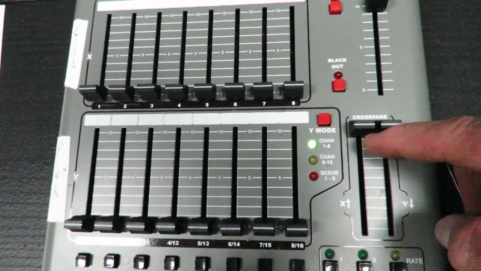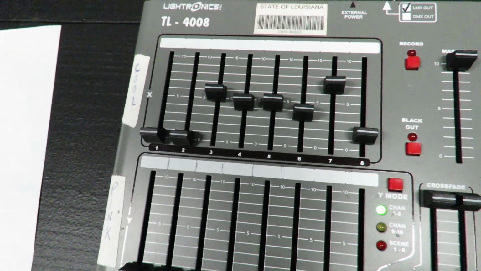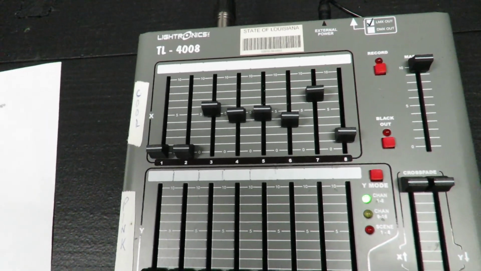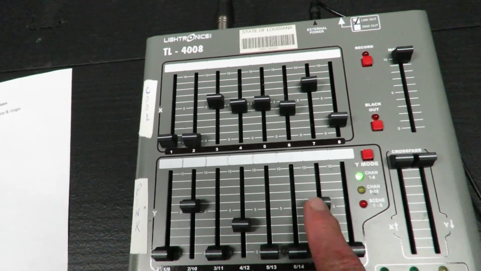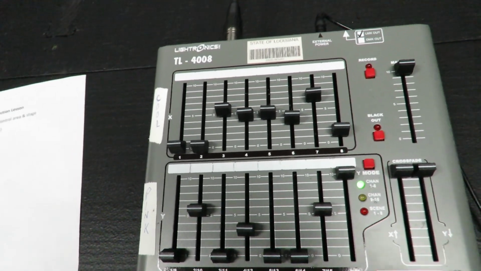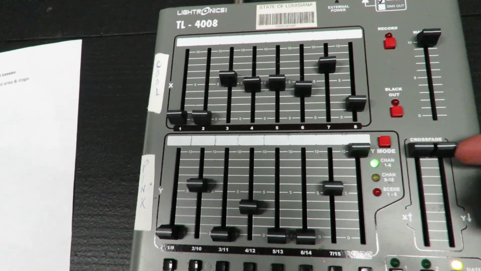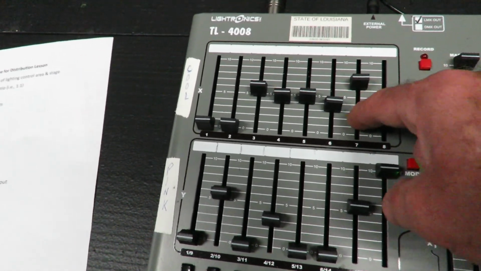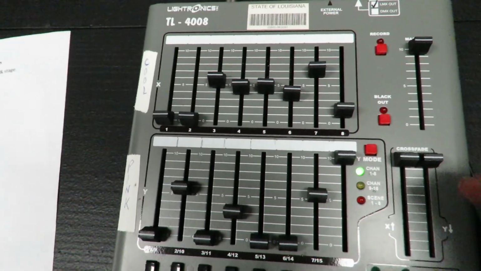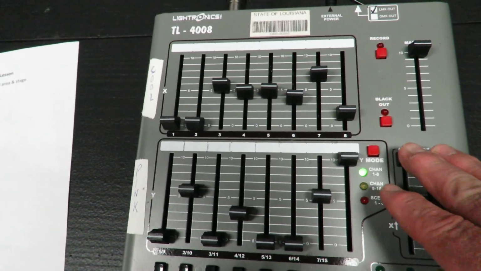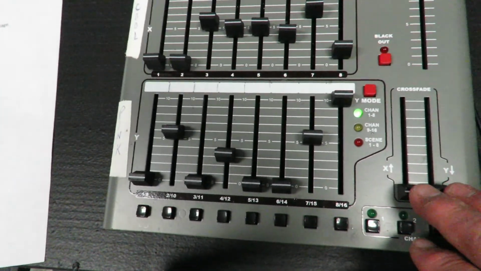So for instance, this is how this would work. Let's say that this, and this represented scene 1 of the lights. And the next scene might be something like that. Well, right now, both of these sliders are in the up position, which means that the X bank is what is live and active. And so if I want to, I can change between the X bank and the Y bank just by sliding these down.